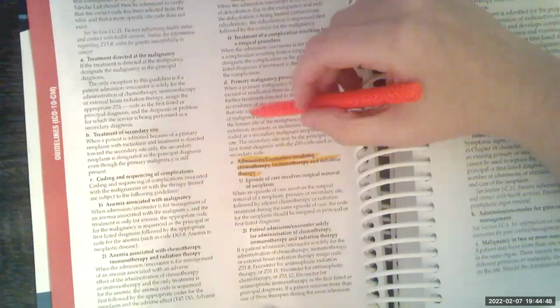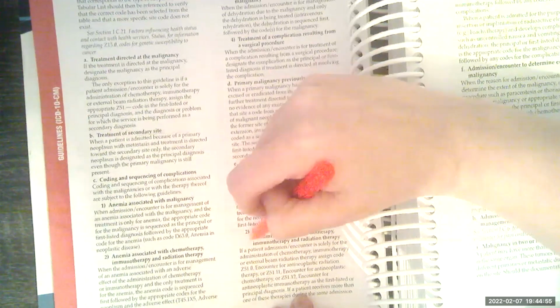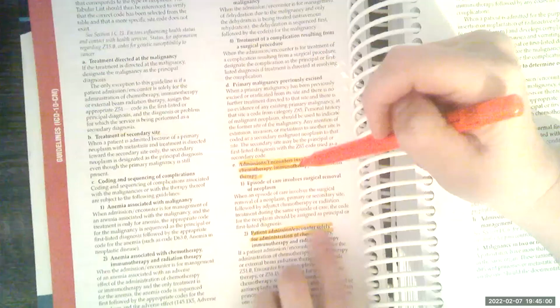These are the most common ways, is through chemotherapy, immunotherapy, or radiation. And then number 2 is patient admission or encounter solely for the administration of chemotherapy. That's what's applicable about this one. So we are doing an encounter that is just for chemotherapy for liver cancer.